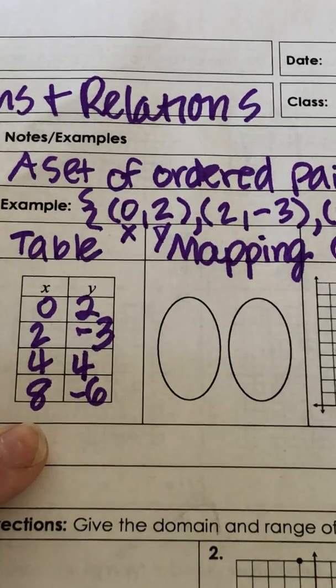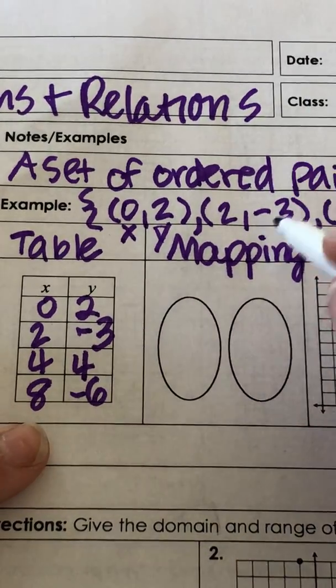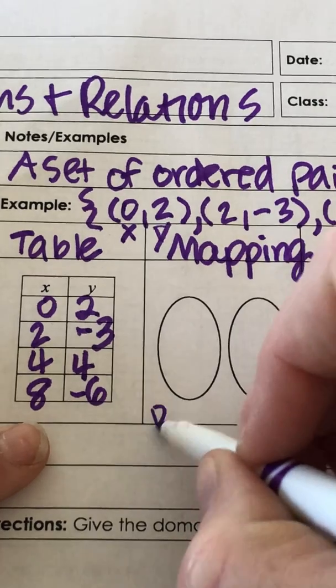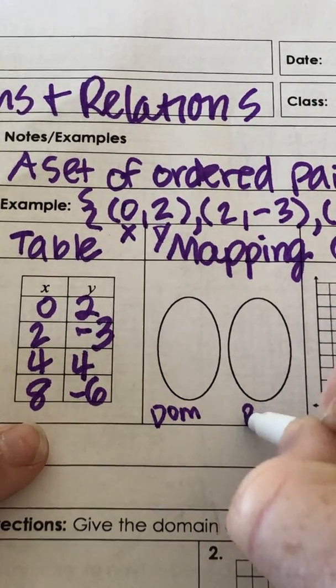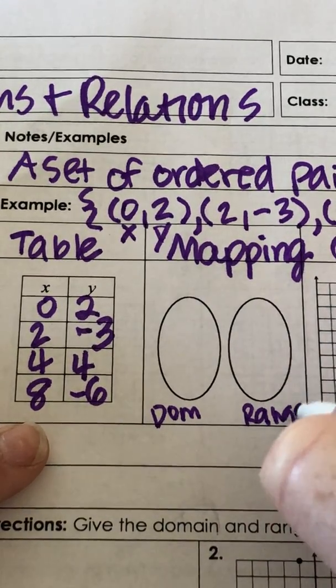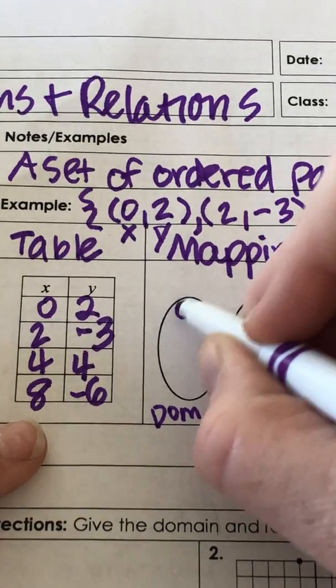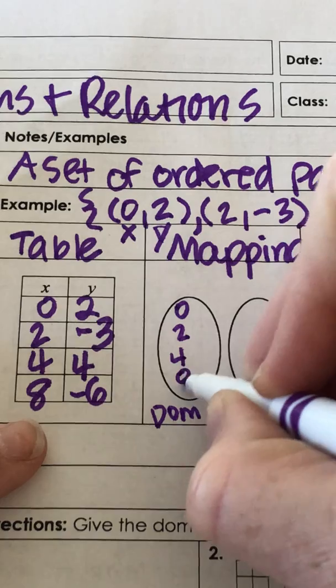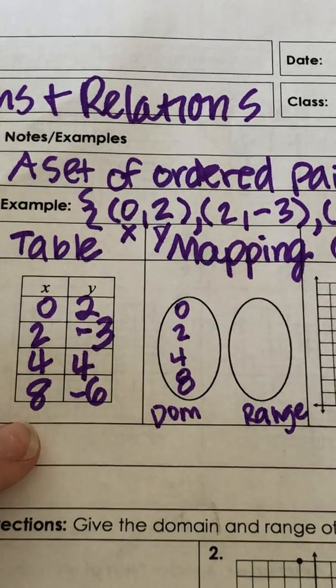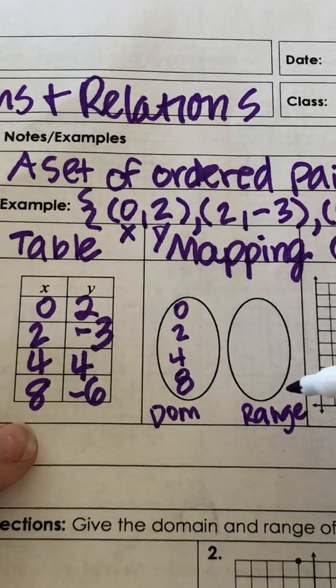All right, so a mapping, you're going to map every X in the domain to its value in the range. Our domain is 0, 2, 4, 8. Now for this one, your range is also low to high, so they're both in order.